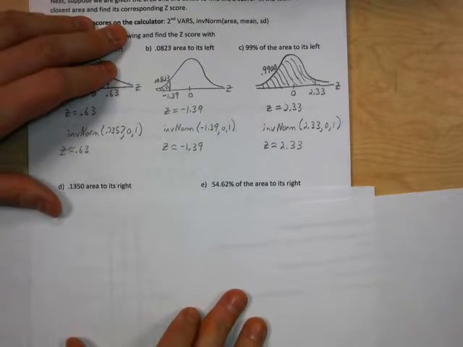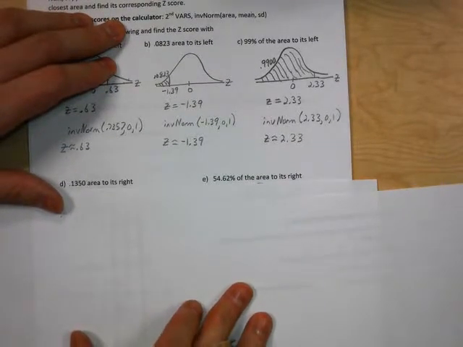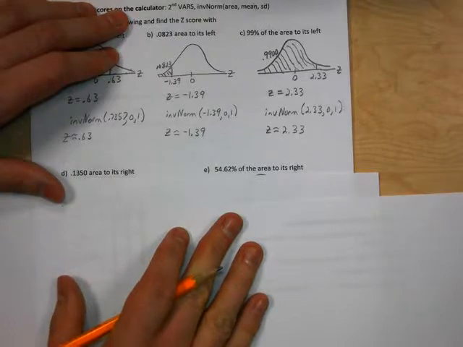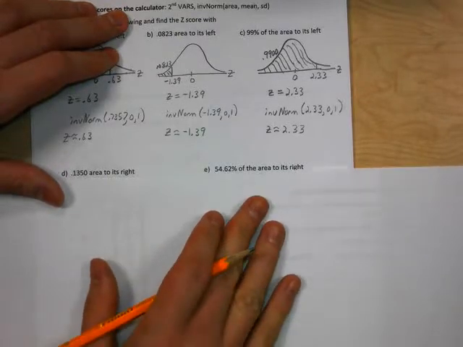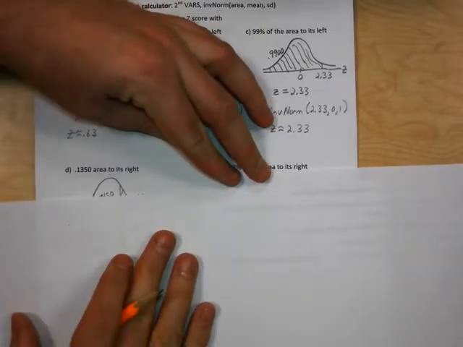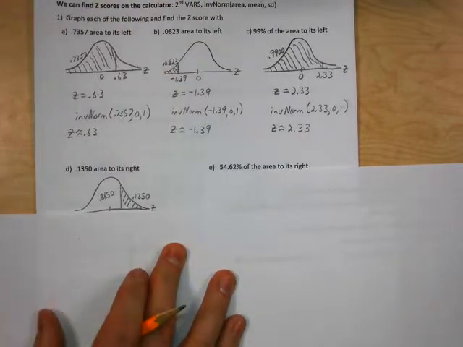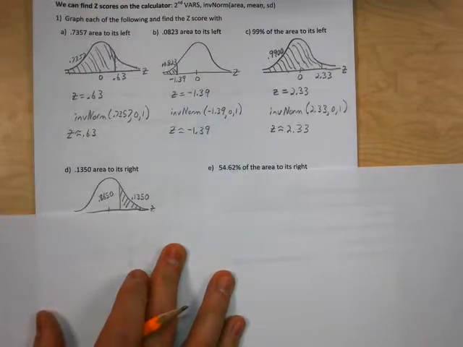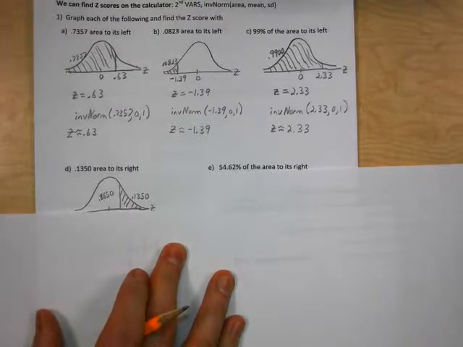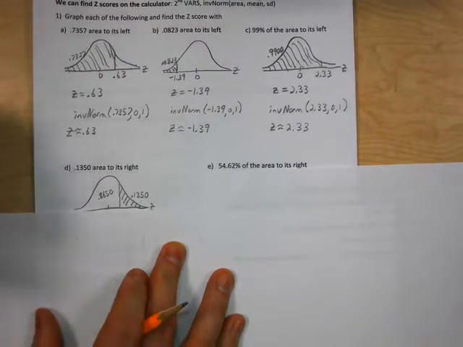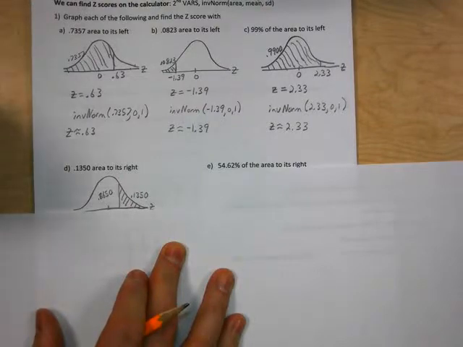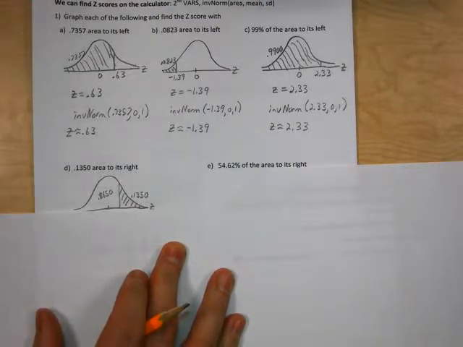Okay, then we look at area to the right. Well, 0.1350 area to its right. Notice I have 0.8650 to the left. Well, this has to do with the complement idea, because when you look up the values in the table, that gives you the area to the left.